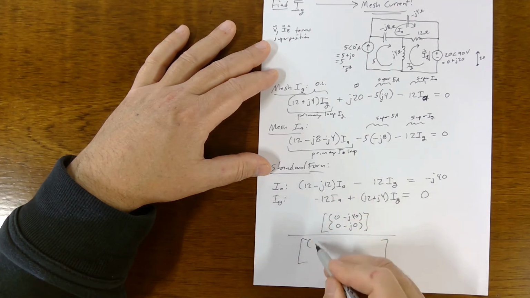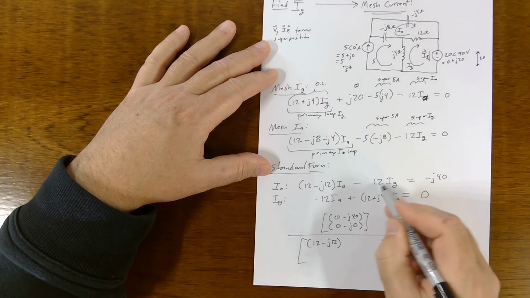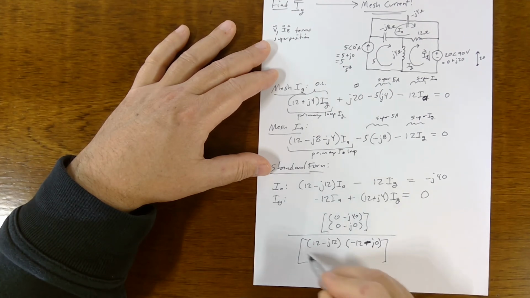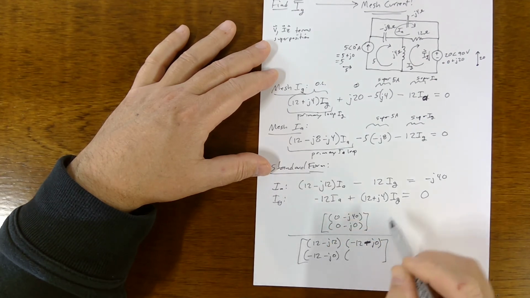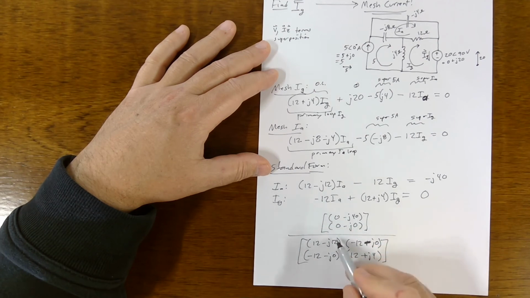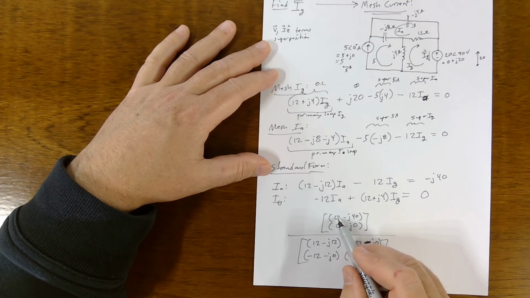So this thing here is 12 minus J12. And this guy here, you got to expand it. I do anyway to get it in my calculator. It's going to be minus 12, minus J0. And this guy here is going to be minus 12 minus J0 also. And this guy here is 12 plus J4. Okay, so I have to set it up as complex numbers. And then I actually enter these with commas. This would be 0, comma J40, 0, comma J0.